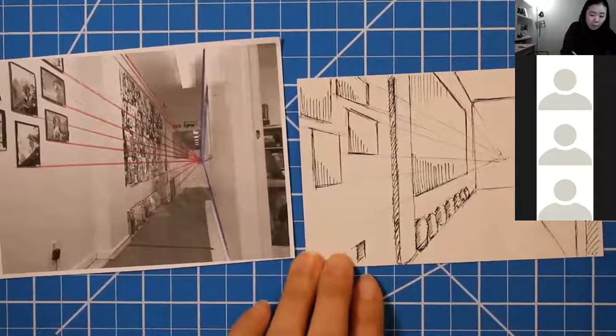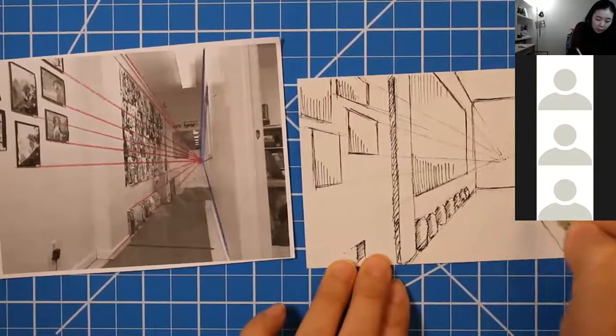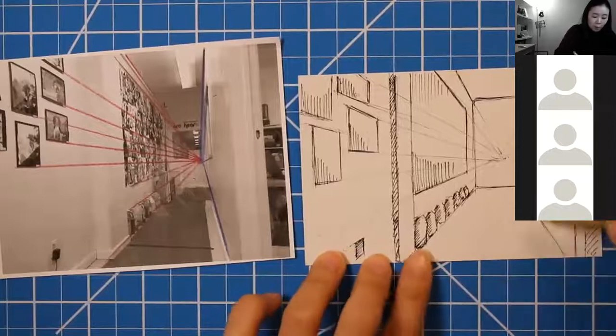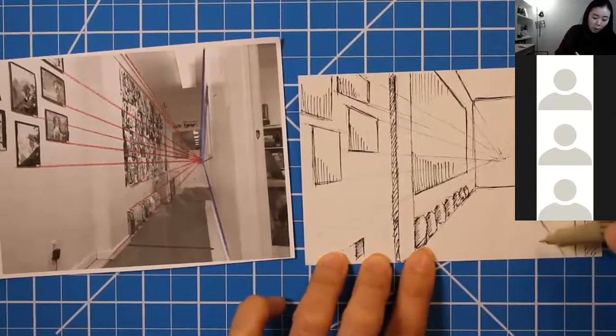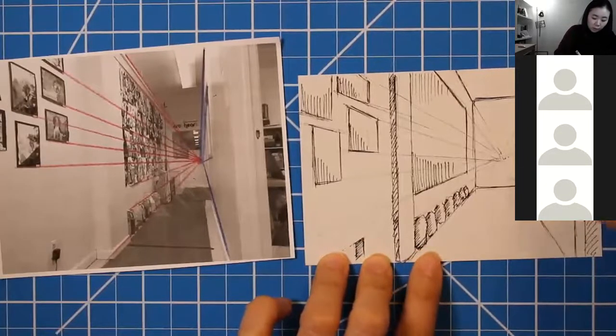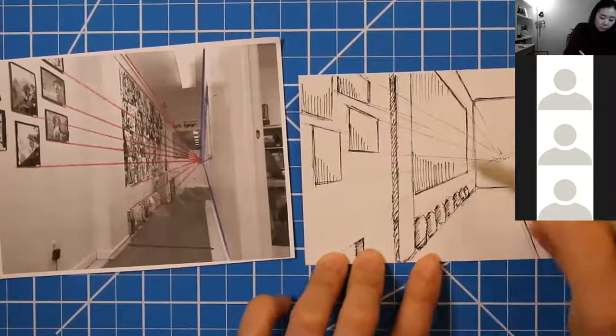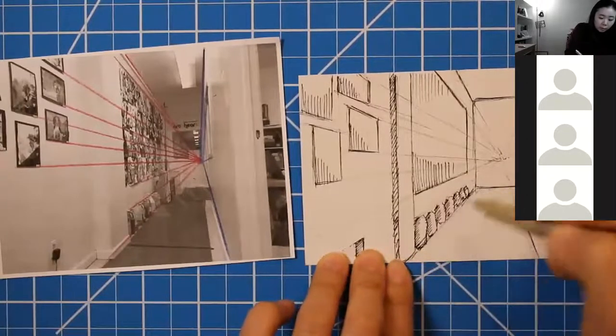See? It's easy. And now I'm gonna draw the carpet on the floor. So also the carpet angle is just following the vanishing point like this. See?